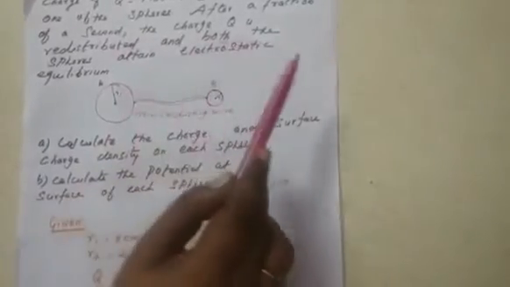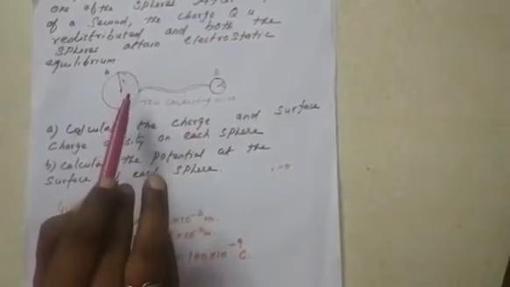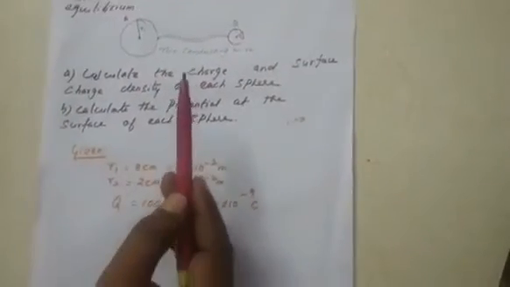A total charge Q of 100 nanocoulomb is placed on one of the spheres. After a fraction of a second, the charge Q is redistributed and both the spheres attain electrostatic equilibrium. When I place 100 nanocoulomb of charge on one of the spheres, since there is a conducting wire here, the charge will be redistributed here too, and both the spheres attain electrostatic equilibrium.